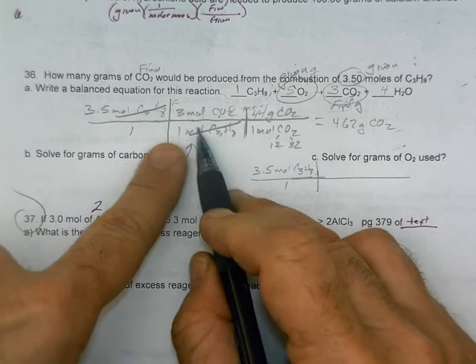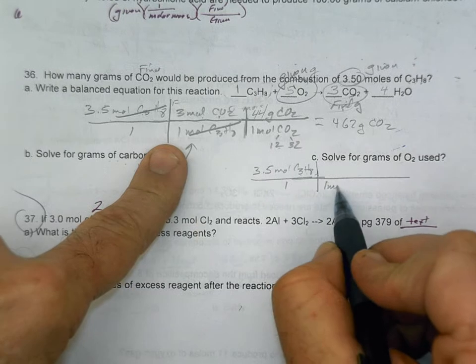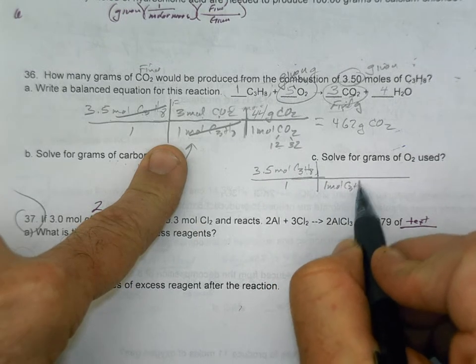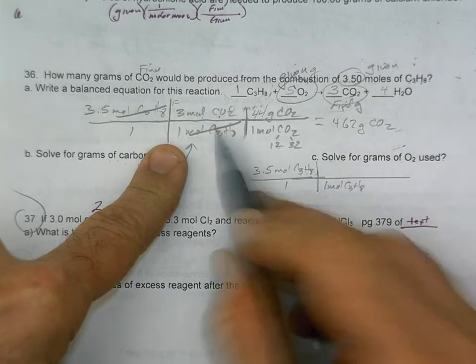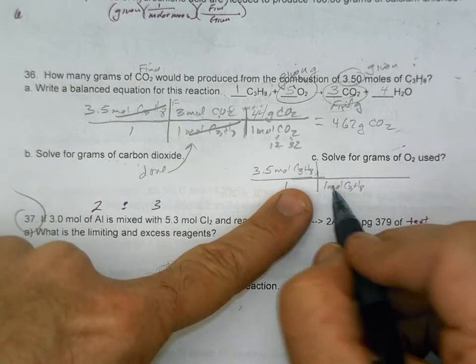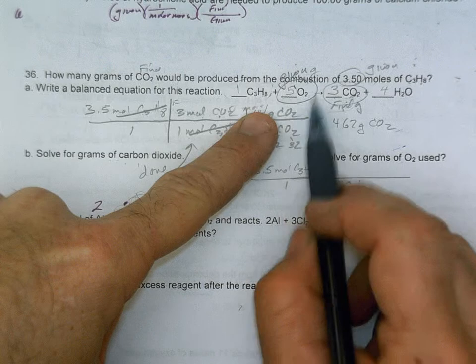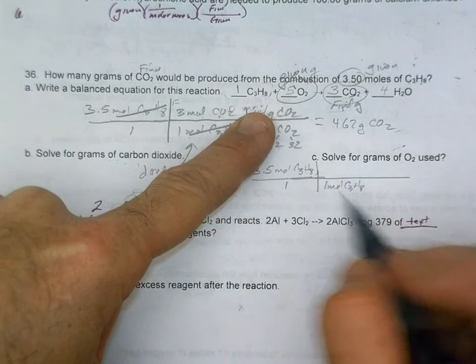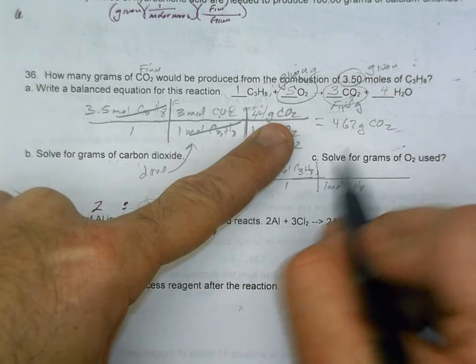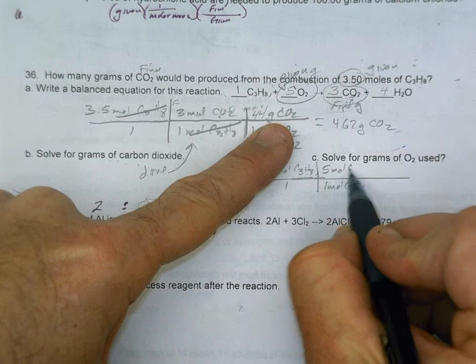We still have 1 mole of C3H8 in the balanced equation. But now we're trying to find O2. Group 7, how many moles of O2 are there in our balanced equation? That needs to go on the top. Okay, there's 5 moles of O2.